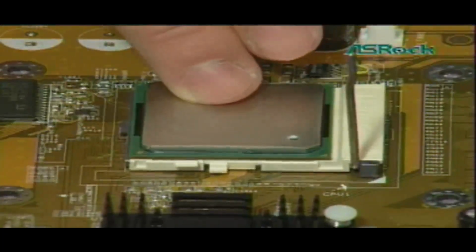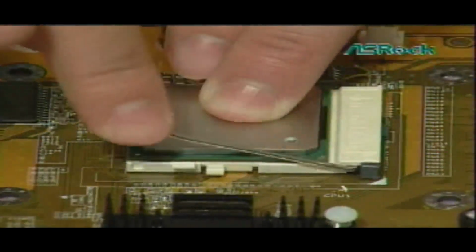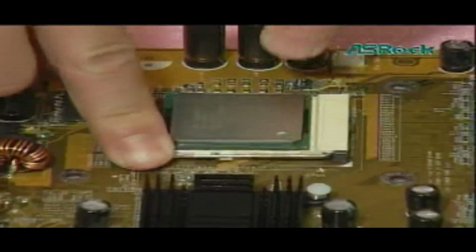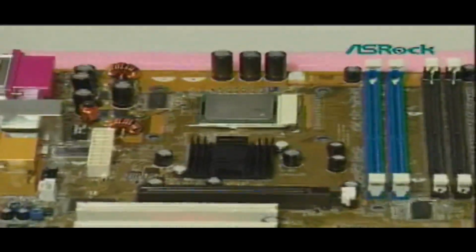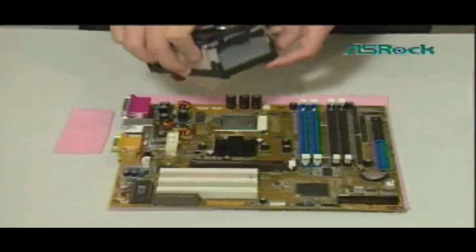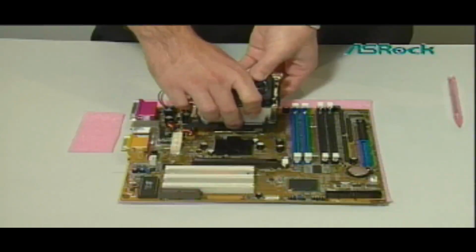When the CPU is in place, press it firmly on the socket while you push down the socket lever to secure the CPU. Step 4. Install CPU fan and heatsink. For proper installation, please refer to the instruction manuals of CPU fan and the heatsink vendors.